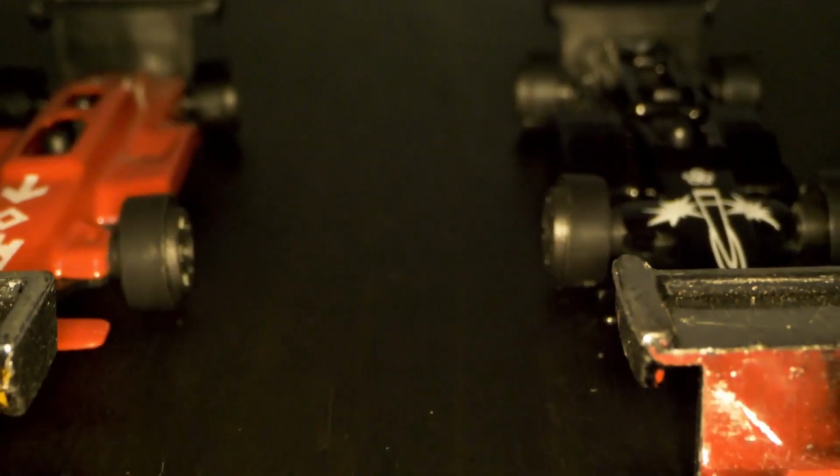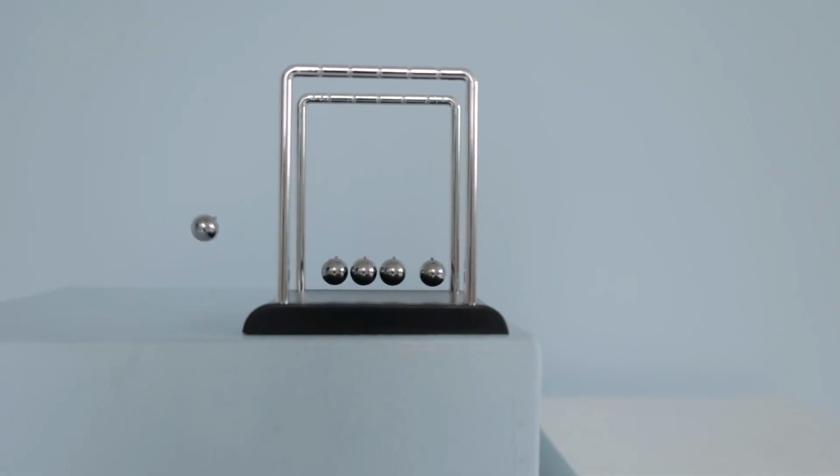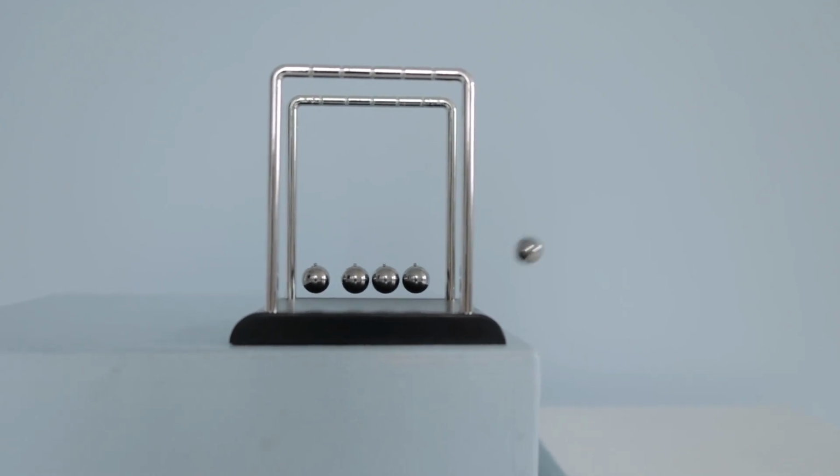This means that we consider both the magnitude and direction of each force. If the forces are in the same direction, we add their magnitudes together. Conversely, if they are in opposite directions, we subtract the smaller force from the larger one, taking care to retain the direction of the larger force.